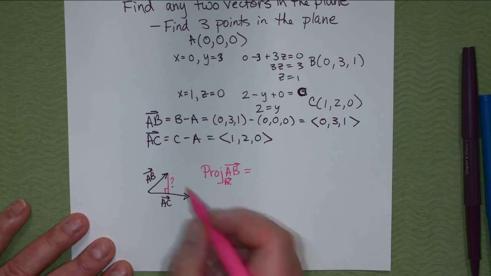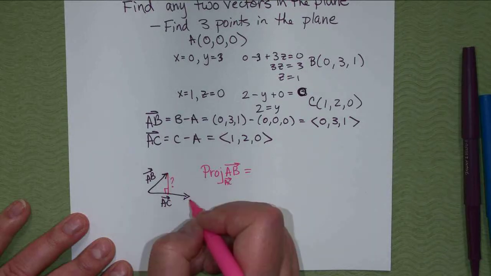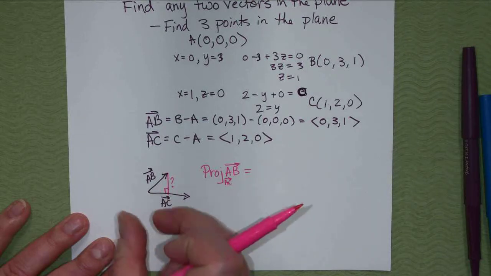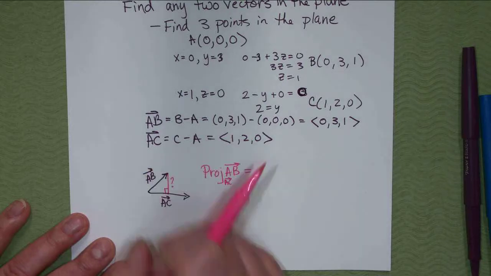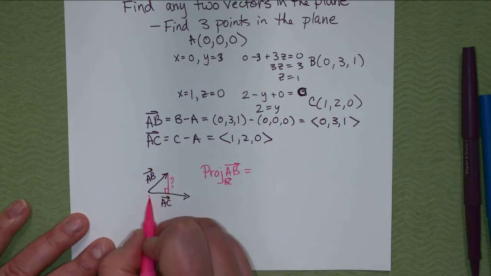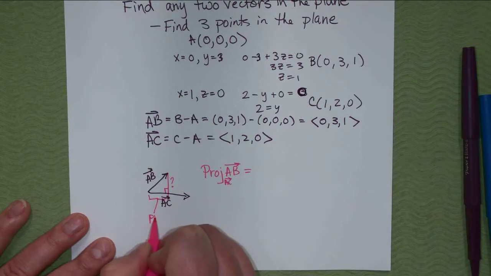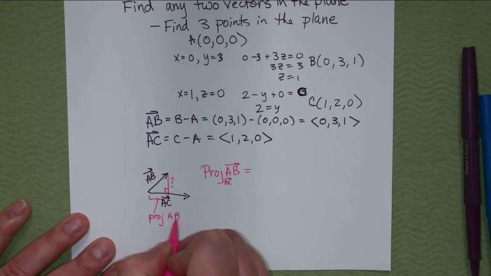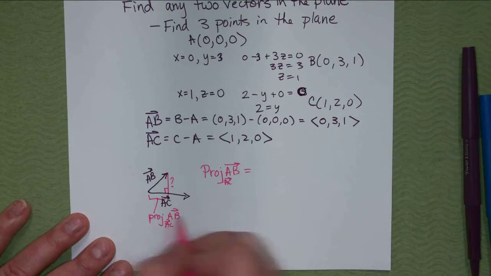You can't just subtract these because it wouldn't be perpendicular. That's why you need the projection, and then you can subtract them to get the perpendicular. So this right here would be the projection of AB onto AC. Okay, so let's do it.